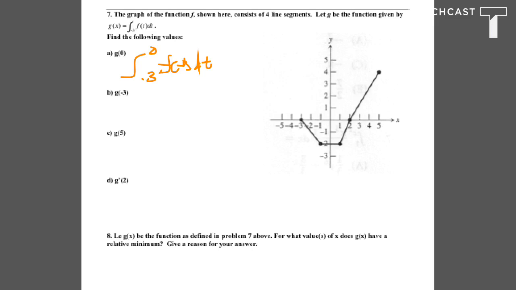So what does that mean? That means the area between the x-axis, or in this case the t-axis, and the function f from -3 to 0. Now double check. Are these limits in order? -3 is smaller and 0 is bigger, so that's fine. It's just going to be then between -3 and 0 is the area of that trapezoid. Well, the trapezoid lies below the x-axis, so my answer is going to be negative.